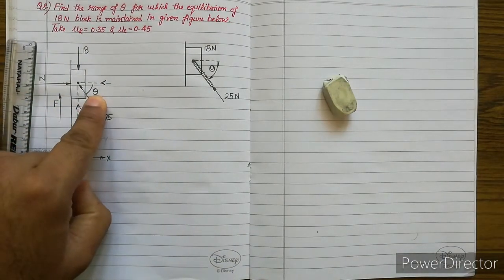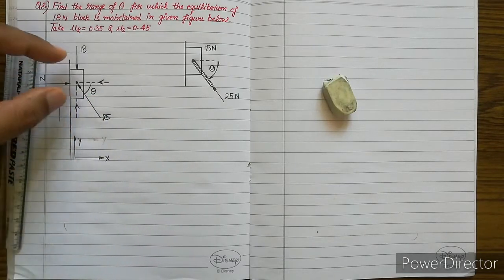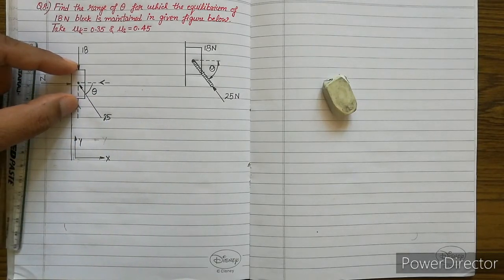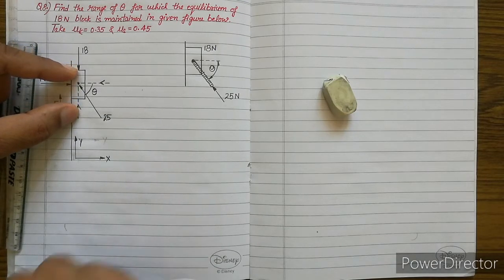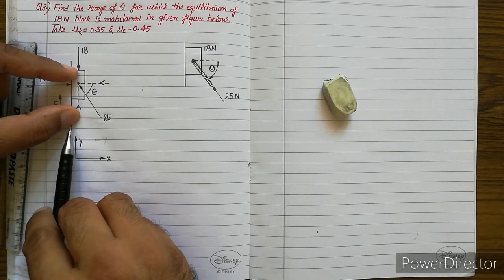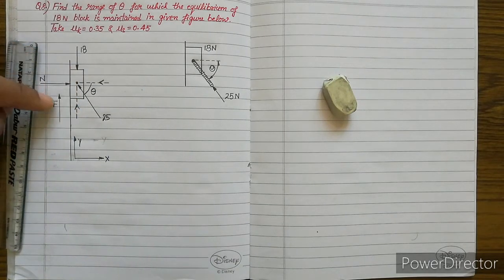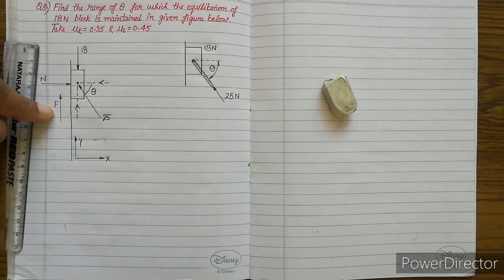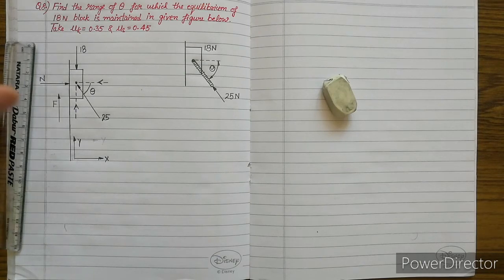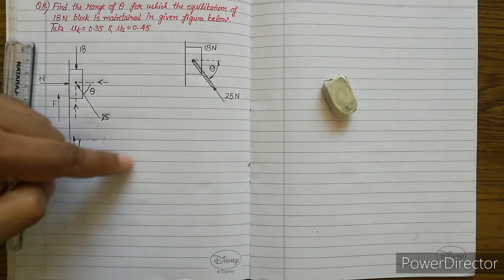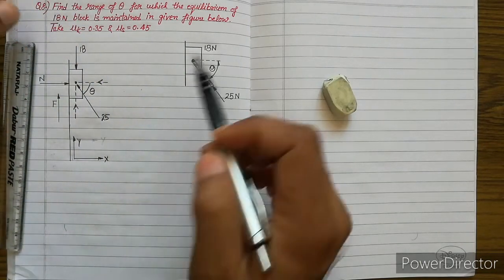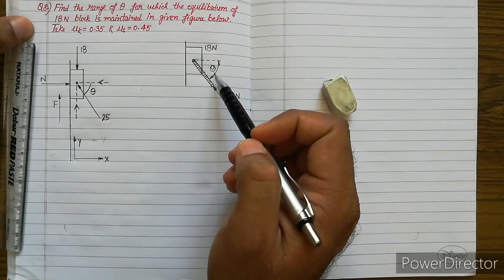For minimum value of theta, we have to consider the motion of the block. The tendency of the block is to move down, but you have applied a minimum force here and the block stopped. It means the tendency of the block was to move down, so we have to consider friction force in the upward direction. Very important concept to understand. This free body is now applicable to the first case, that is minimum value of theta.